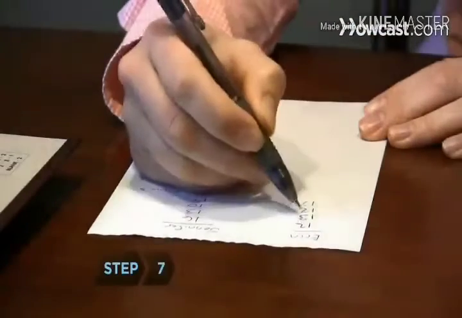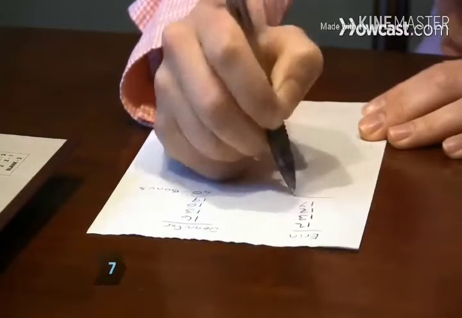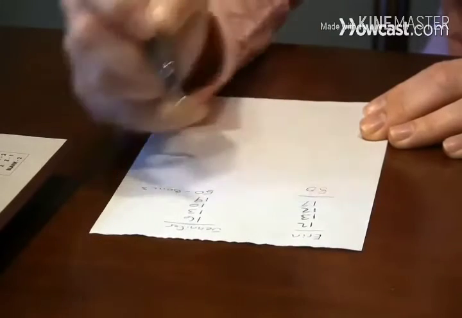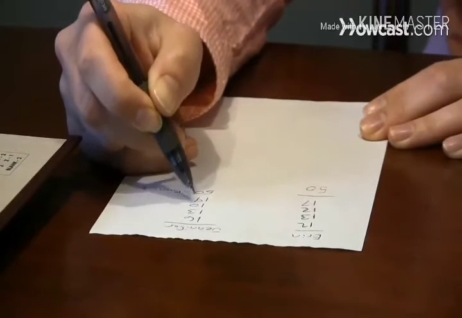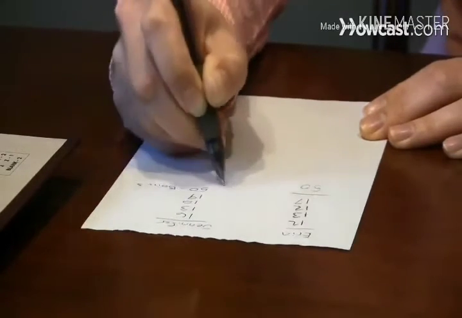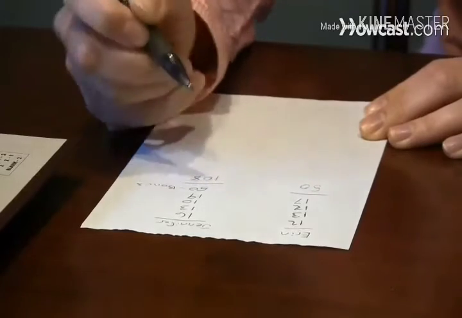Step 7. Calculate each player's final score by adding up the points from all of their word scores. Then subtract the sum of their unplayed letters. If one player has used up all of their letters, add the sum of everyone else's unplayed letters to their score. The player with the highest score wins.